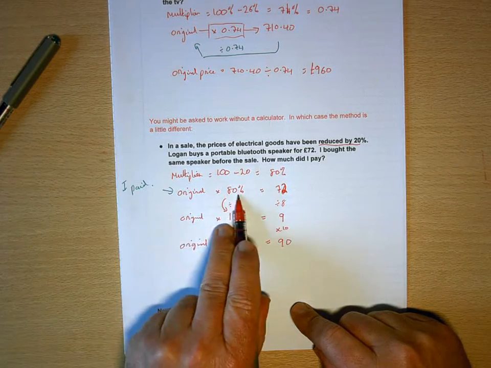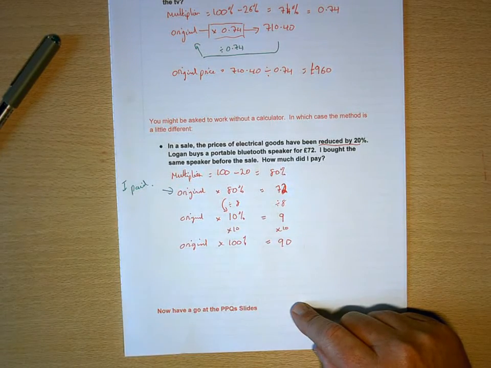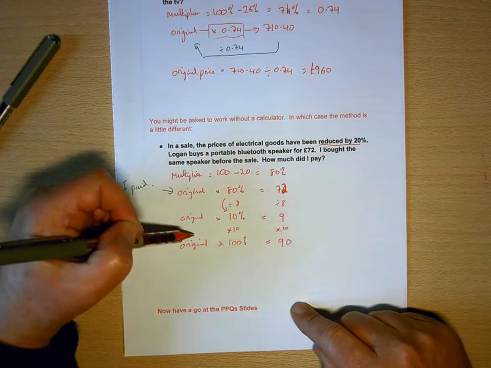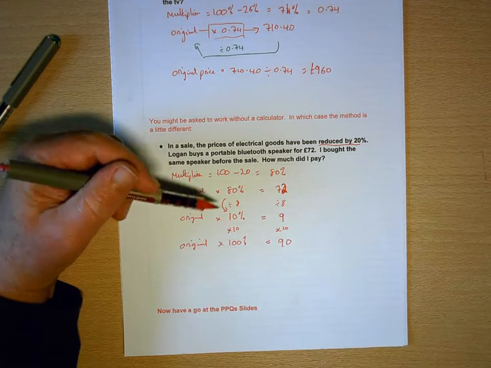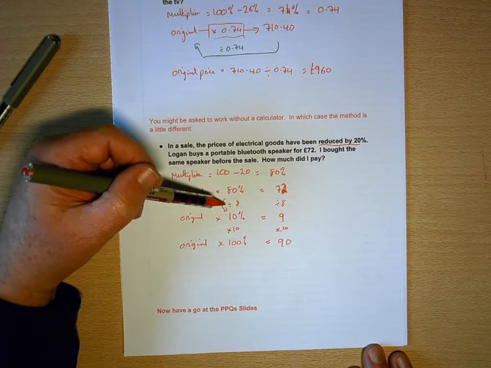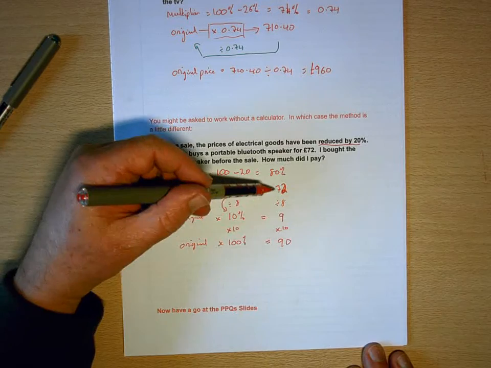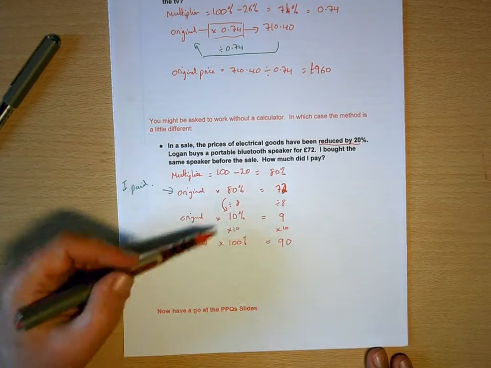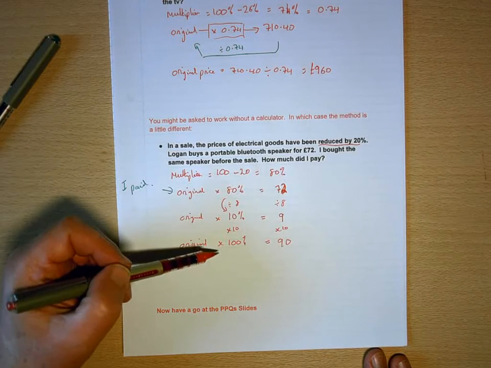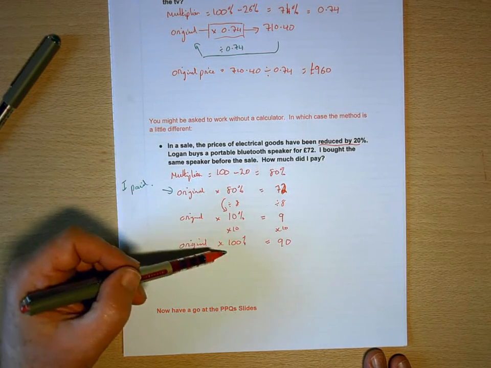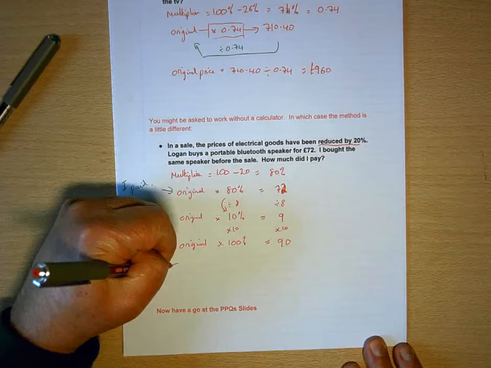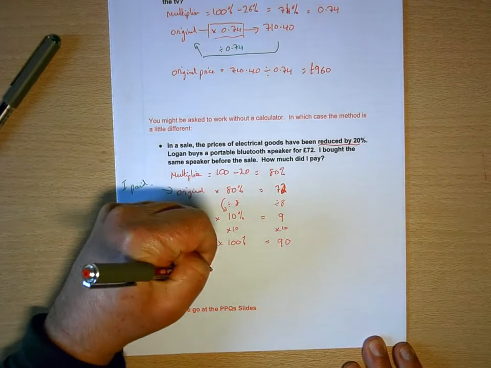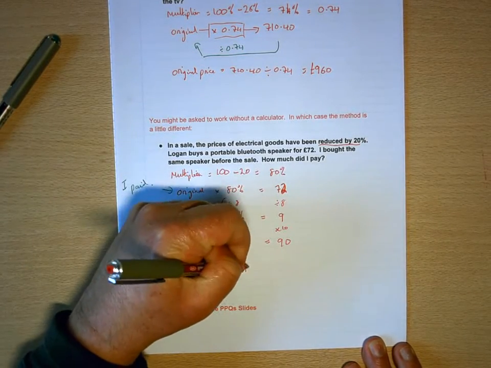Logan paid 80% of the original, which is 72. So it's a two-step process. To go from 80 to 10, I divide by 8. If I divide that by 8, I have to divide that by 8 as well to keep the balance. Then I don't want 10%, I want 100%. So I'm going to multiply by 10 and then multiply that. So I paid £90.